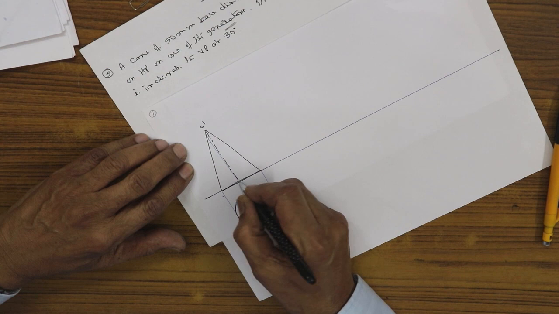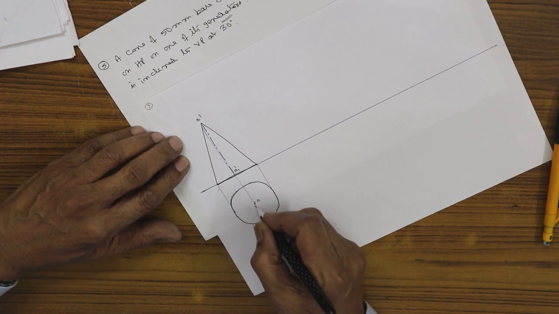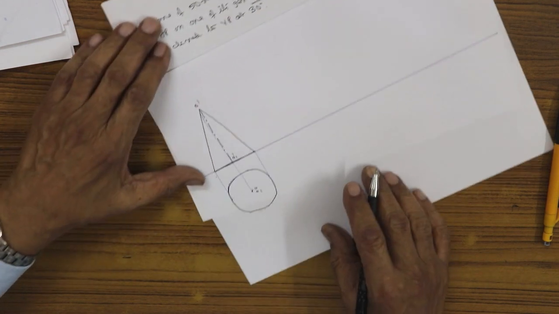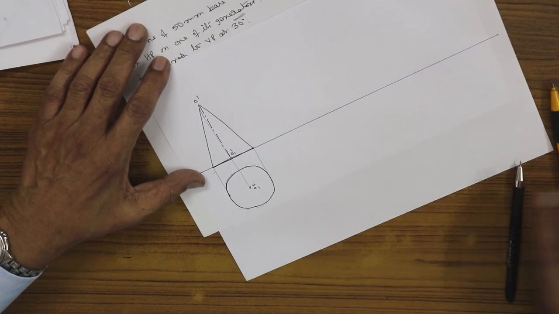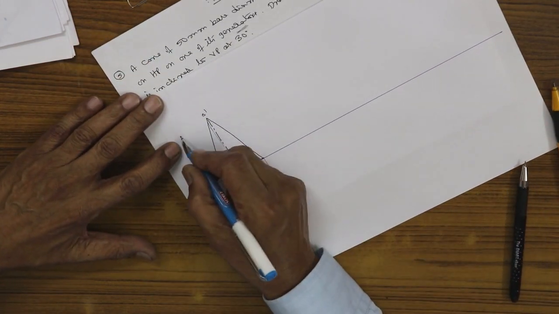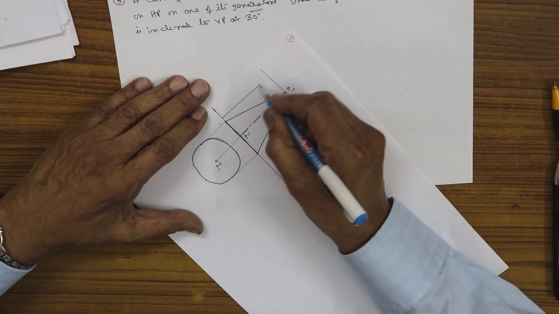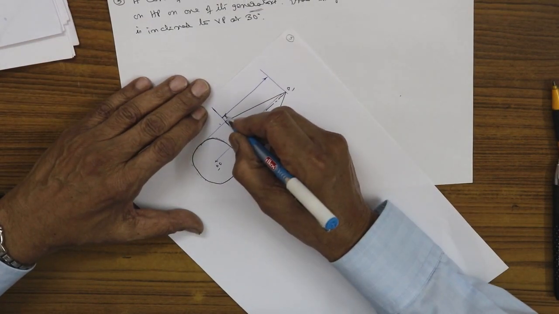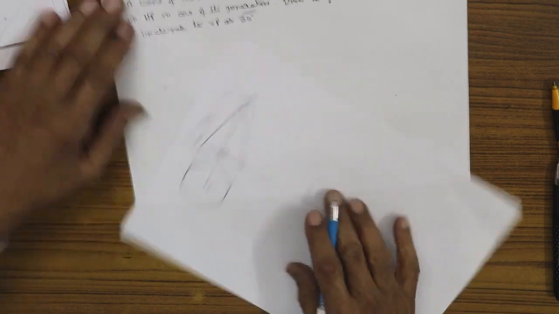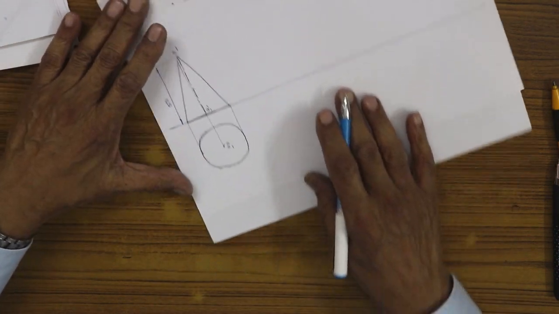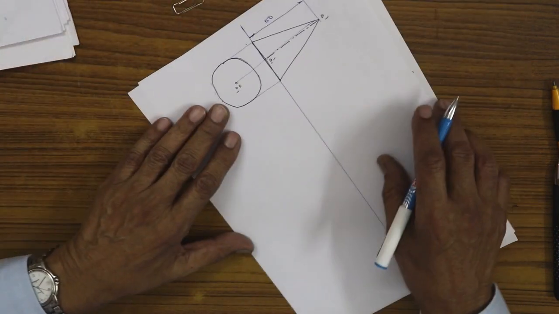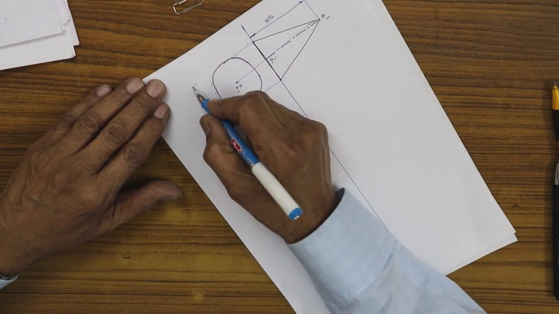O dash, we have here O1 dash. The dimensions are very clearly shown.